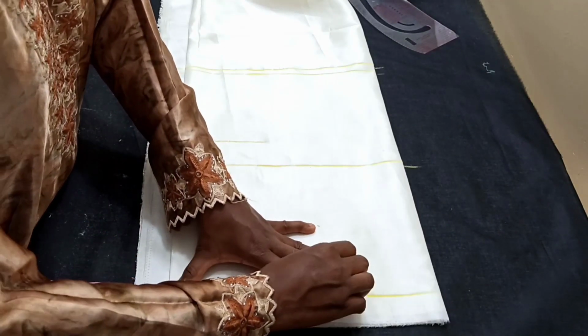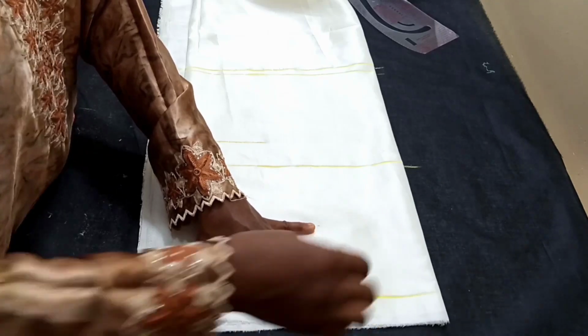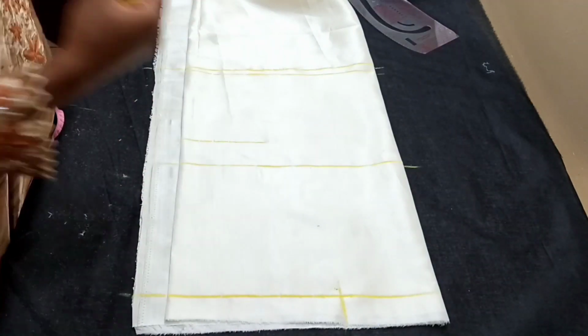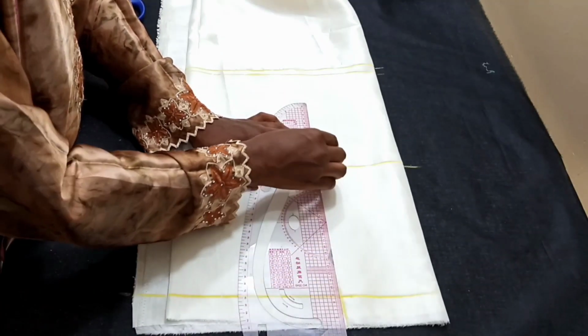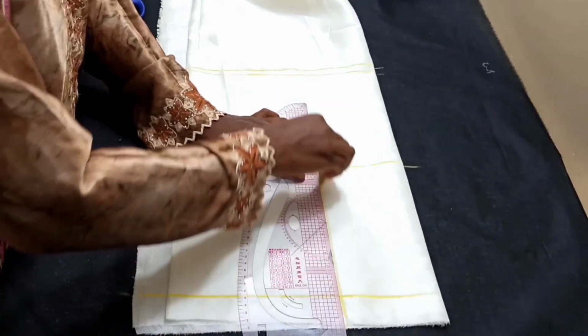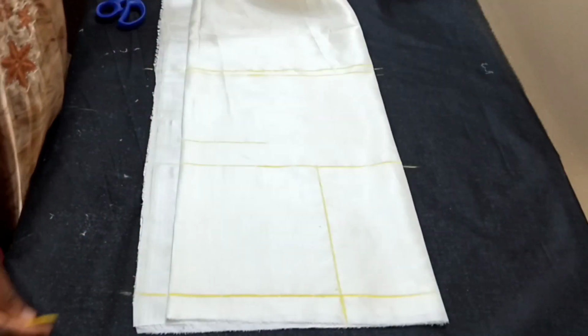So on my guideline, I inserted my shoulder measurement divided by 2. My shoulder is 16 divided by 2, that is 8. Then I rule that line down to my armhole line, which is my chest line.